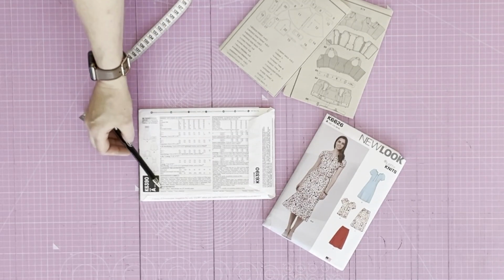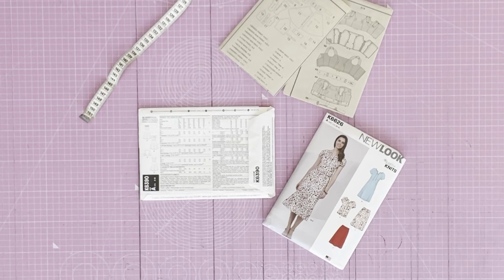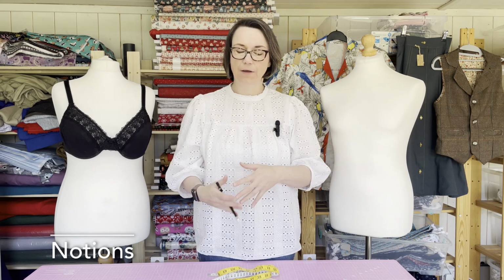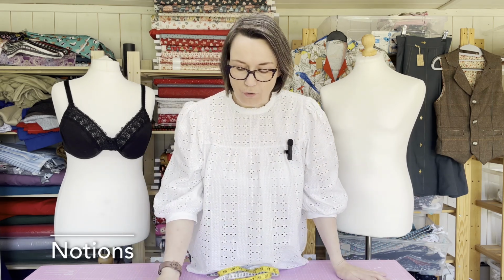And then finally, underneath that, you've got any requirements, also known as notions, and these are like your haberdashery. So how many buttons you need, whether you need a zip, how long that zip should be, whether you need any bias tape, etc. All of this information is really worth taking into consideration and very, very useful. But most importantly, what you really need to do prior to even looking at a pattern is take your own body measurements so you know exactly what you're looking for.